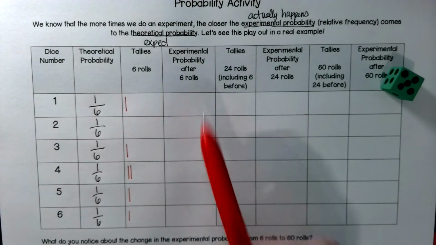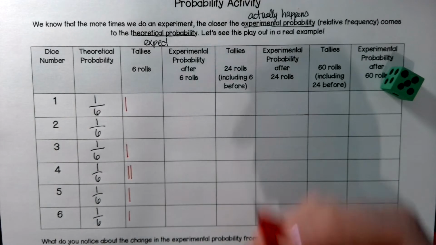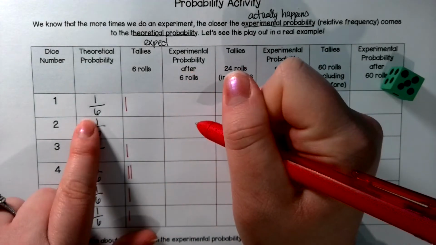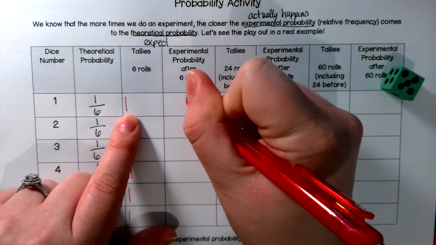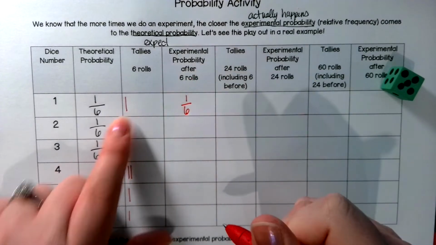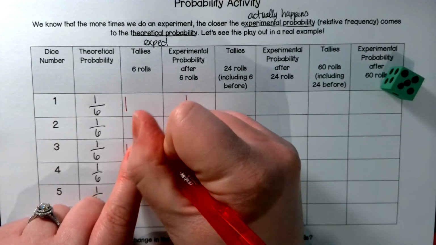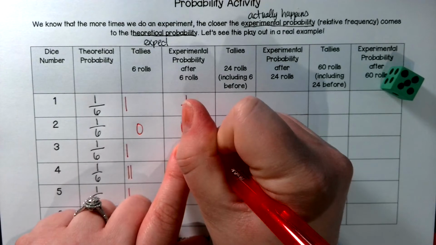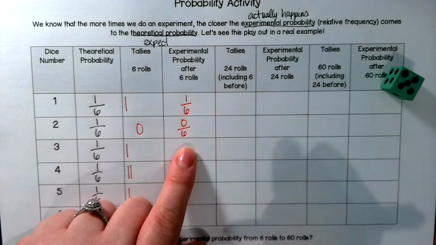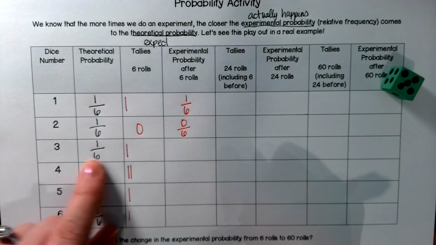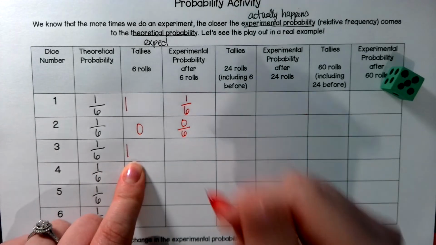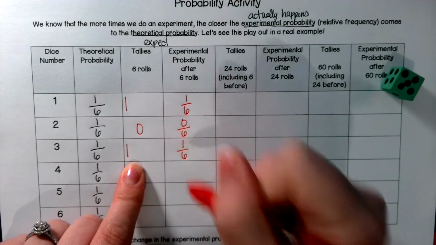So my experimental probability right now, after my 6 rolls: I rolled a 1 one time out of 6. I didn't roll any 2s, so my probability there was 0 out of 6. My 3, I rolled one time, so 1 out of 6 total.